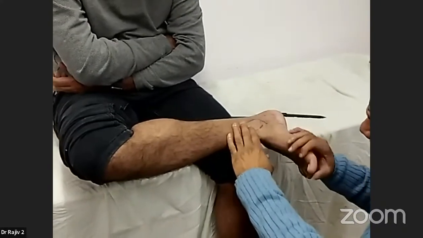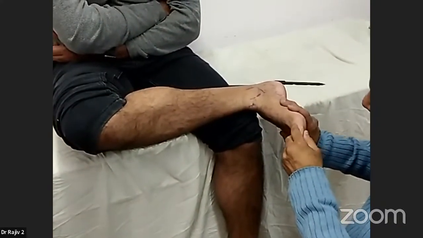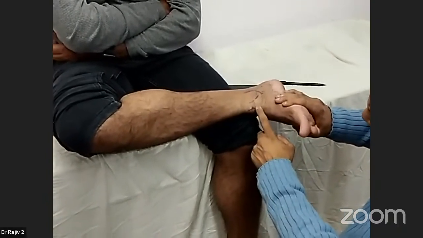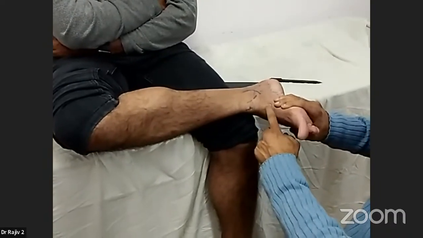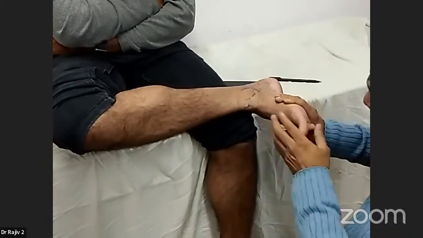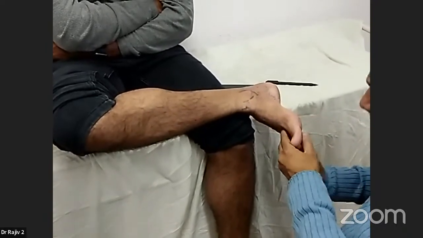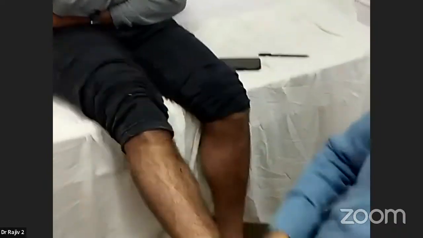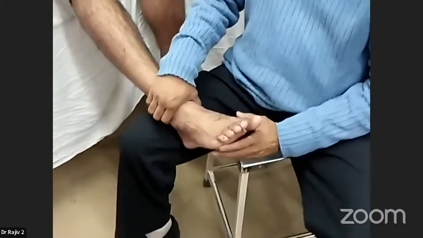Similarly, for tibialis anterior, you put the limb into dorsiflexion and inversion and ask the patient to maintain this position, and you can palpate the tightness of tibialis anterior. I don't go into extensor hallucis longus, EDL, FDL, FHL, and tendoachilles. This all you know. But I would definitely go ahead with evaluation of peroneus longus and peroneus brevis.